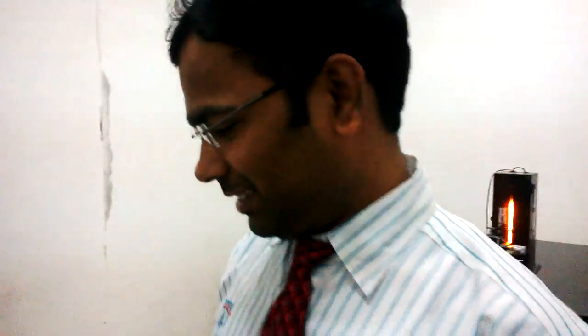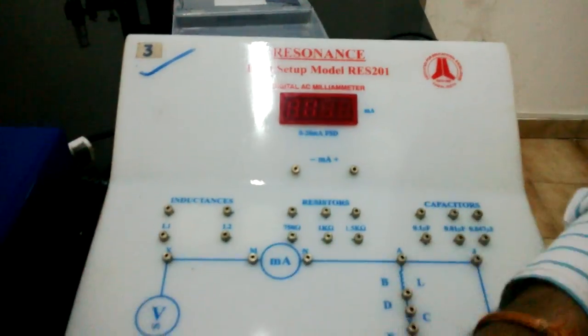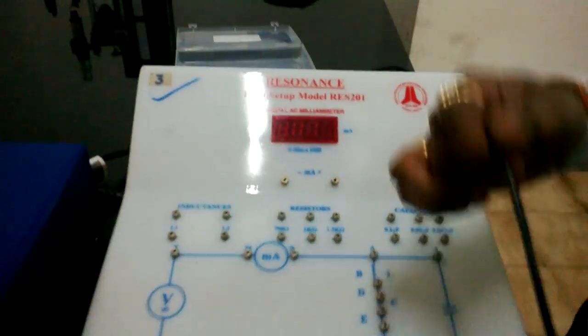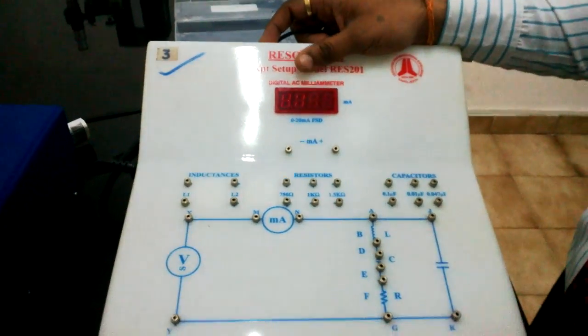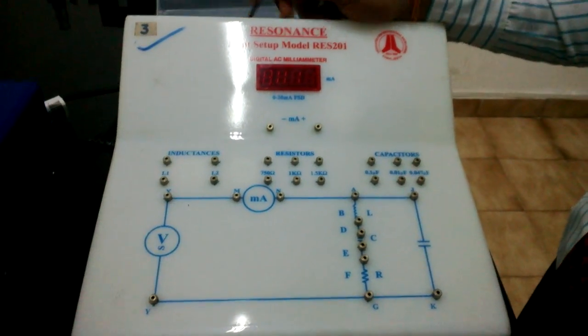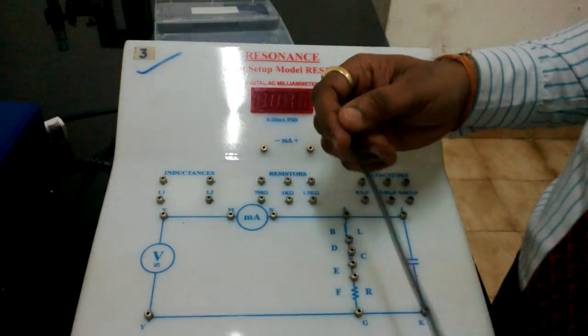Okay, let us do resonance today. It's an LCR circuit. So what is the use of this LCR circuit? It's used in tuning circuits to receive the signals from audio stations and TV stations.